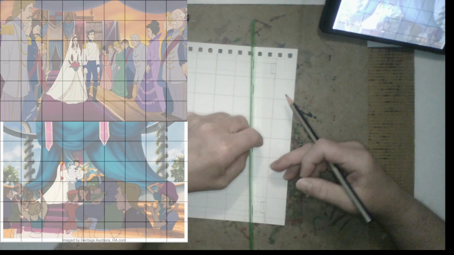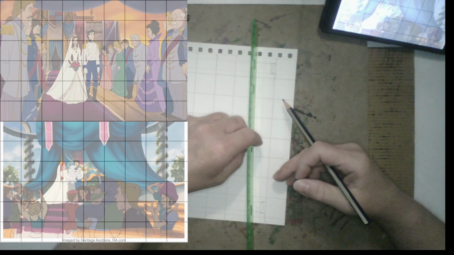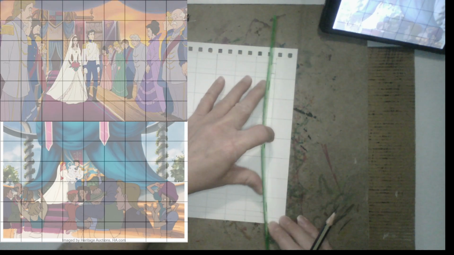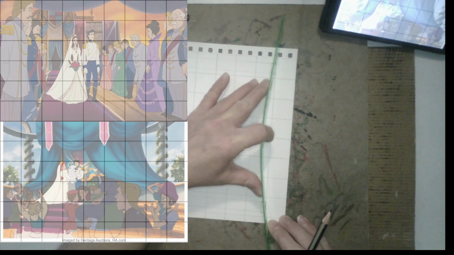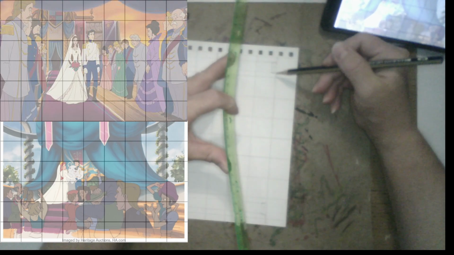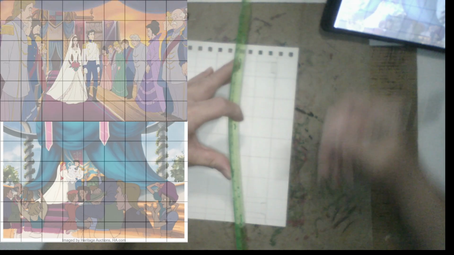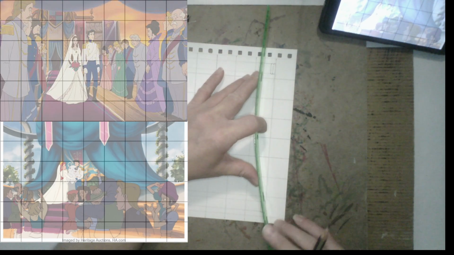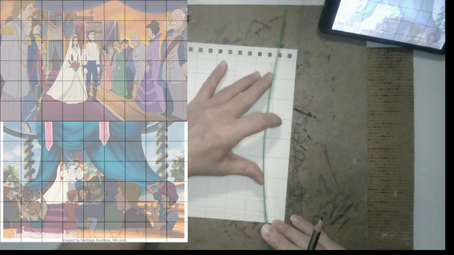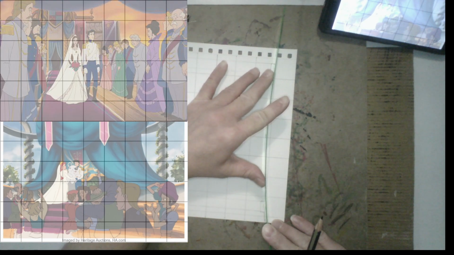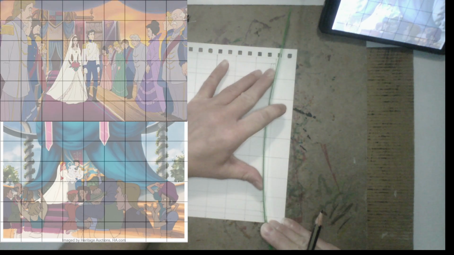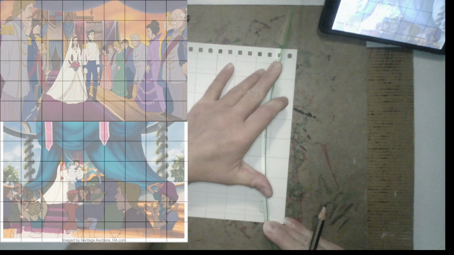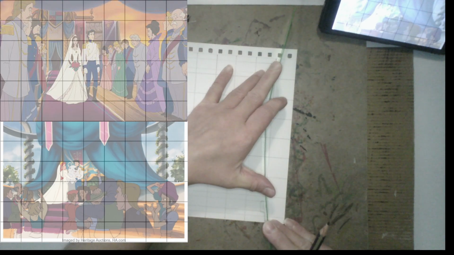Using a plastic ruler, this might not be the best choice because you could break the ruler, but using this point here and this point here to try and gently bend the ruler between those two points as a guide, if I can make it stay.